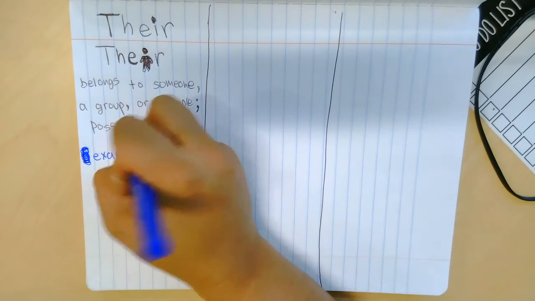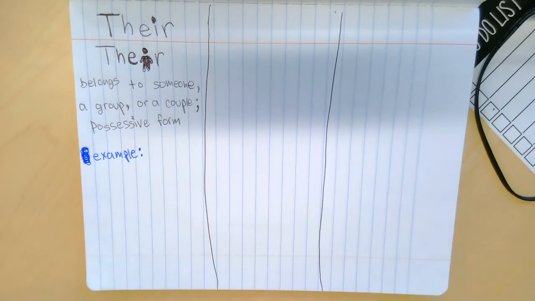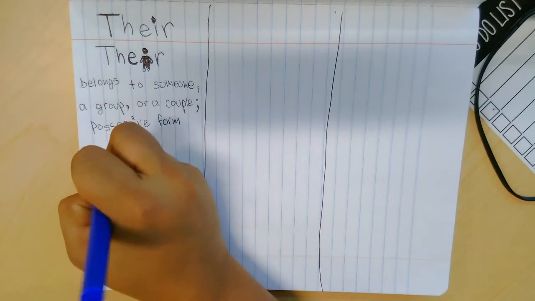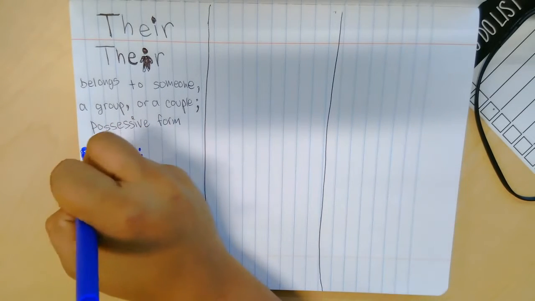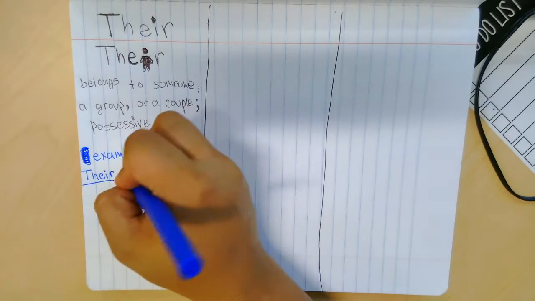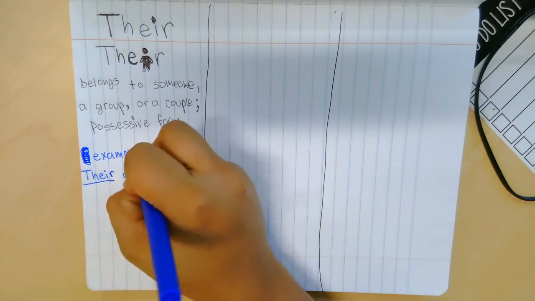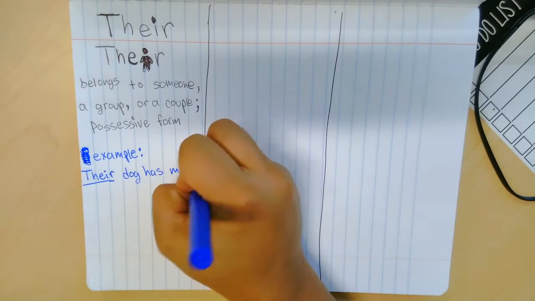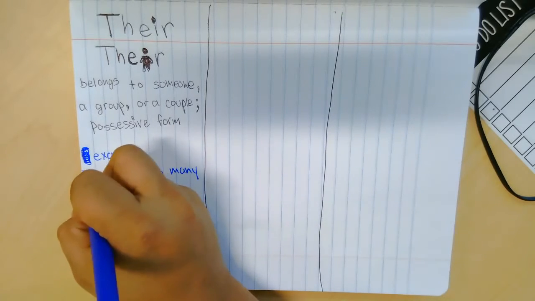Example: Their, I'm going to underline their, dog has many spots.